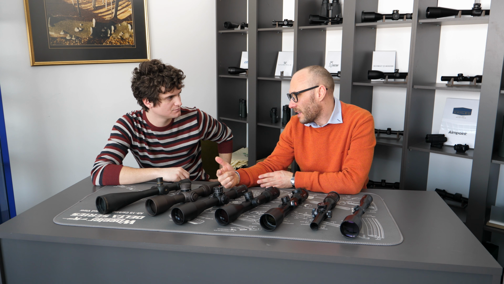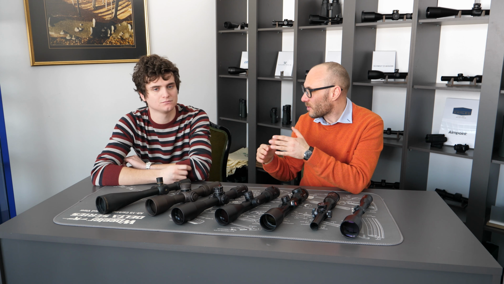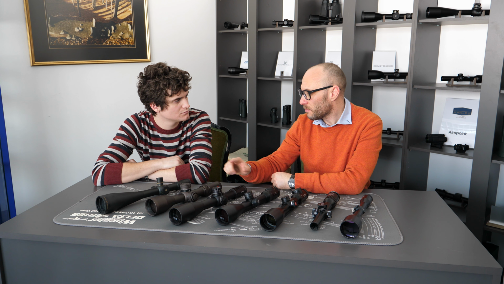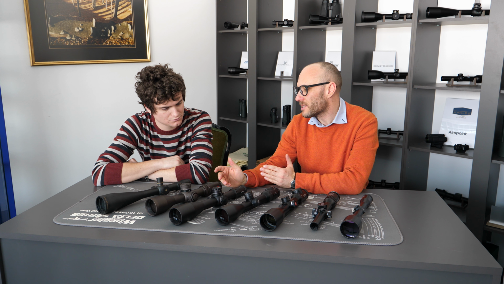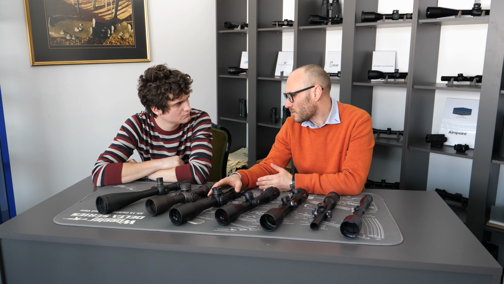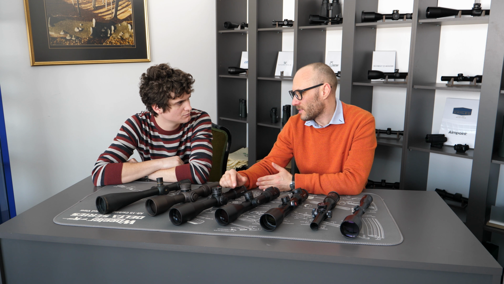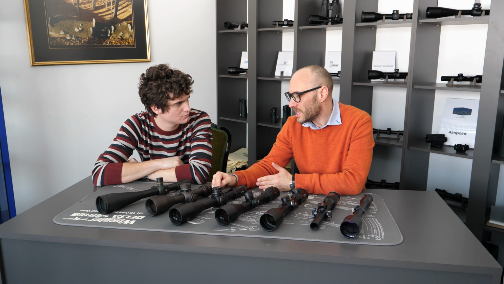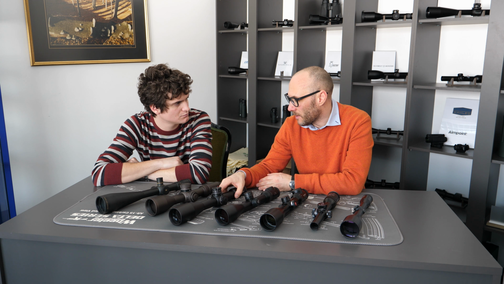Let's say Kahles and Schmidt and Bender and similar, they have 14 mils per one revolution. Already it's not a round number. IOR, they also have 10 mils per revolution, so it's a little bit easier to calculate, but not really so crucial because you have a turn indicator, you know which turn you are in, and then you just read the numbers down from the dial and it's okay.